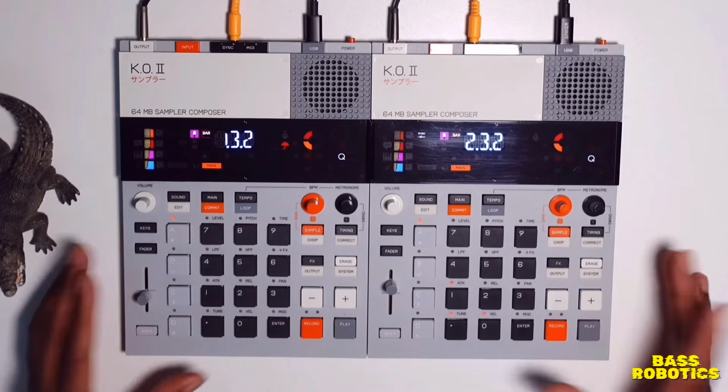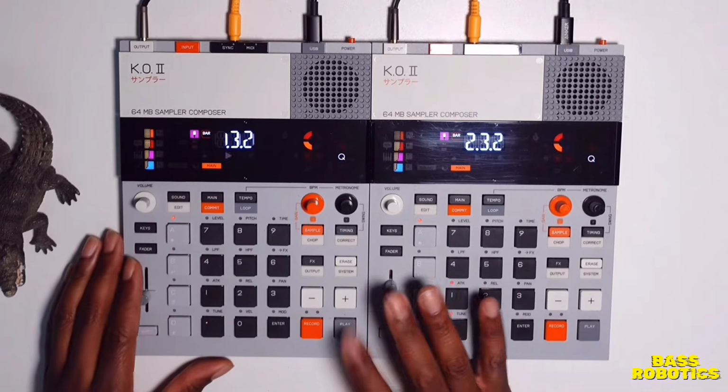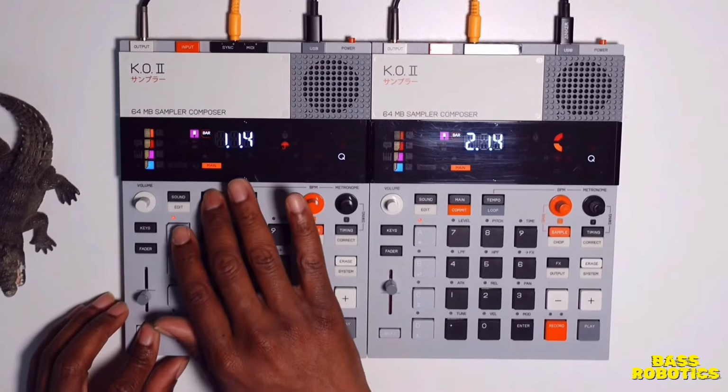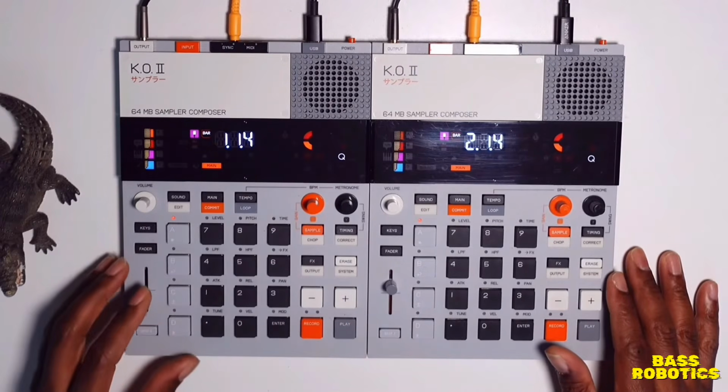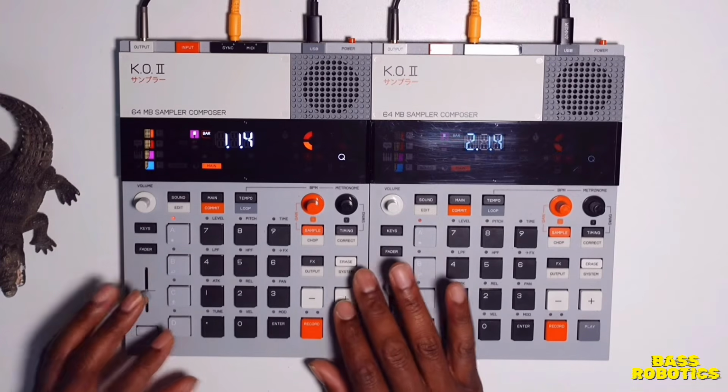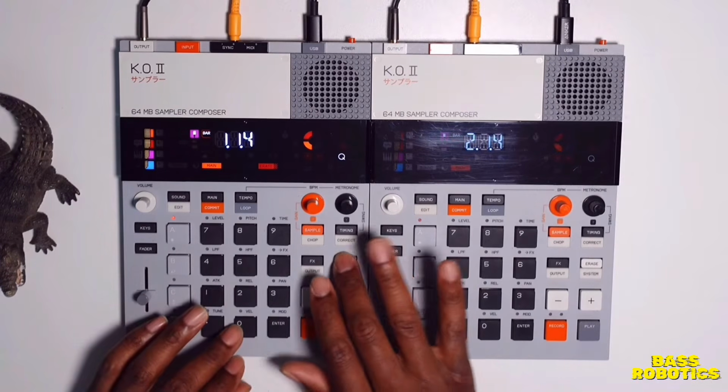So scene 2 has no snare. Scene 1 has everything. Let's create another scene. Scene 3. So for scene 3, we're going to remove the kick. Let's remove this kick here.